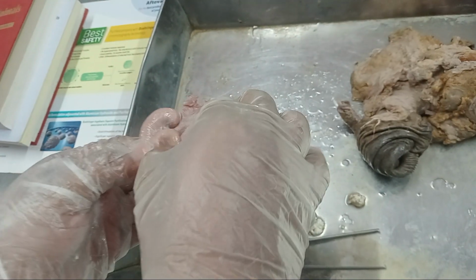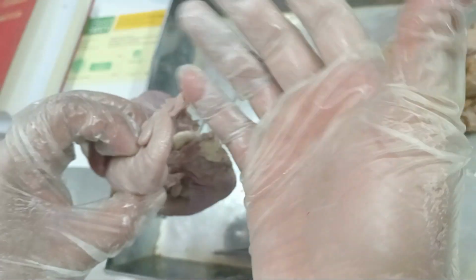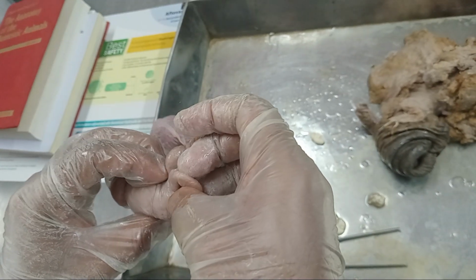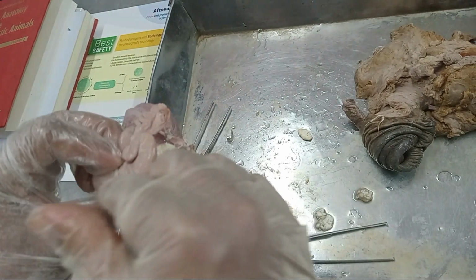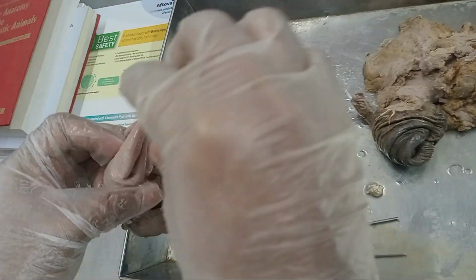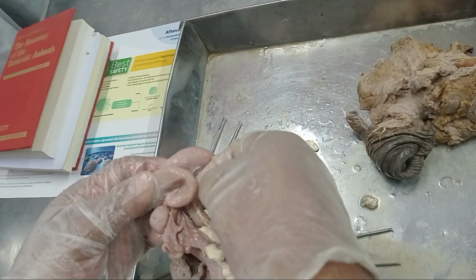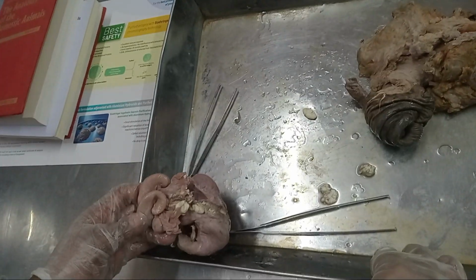But in the case of the mare, the horn abruptly, suddenly becomes narrow. That means it is not coiled and not gradually tapered. It suddenly becomes narrow and forms a blind end. That is the difference between the uterus of the mare and the uterus of the cow.